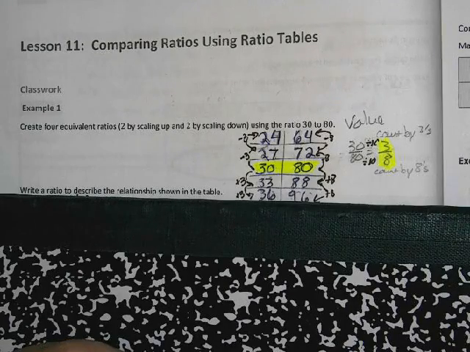In lesson 11, we're going to compare ratios using ratio tables. Our first example asks us to create 4 equivalent ratios, 2 by scaling up and 2 by scaling down, using the ratio 30 to 80.